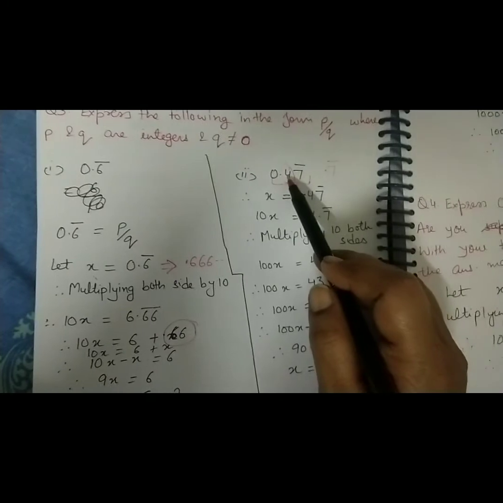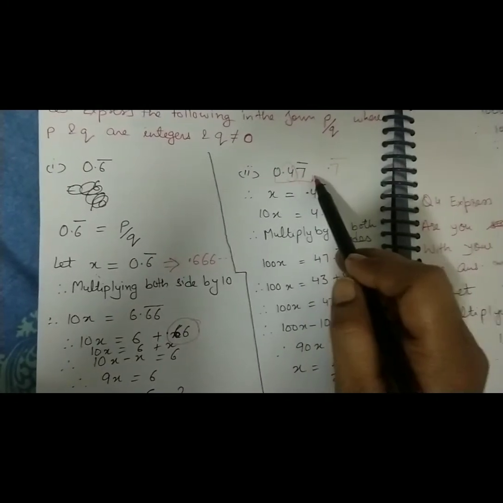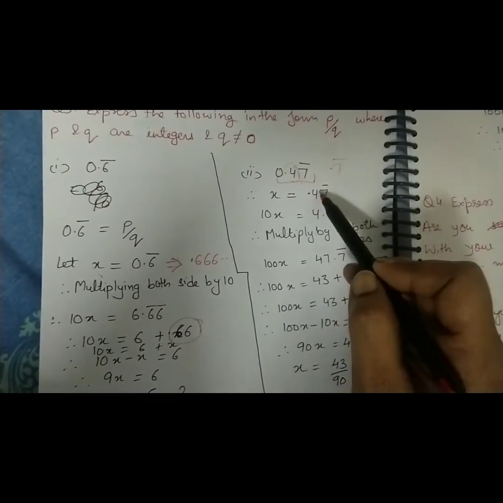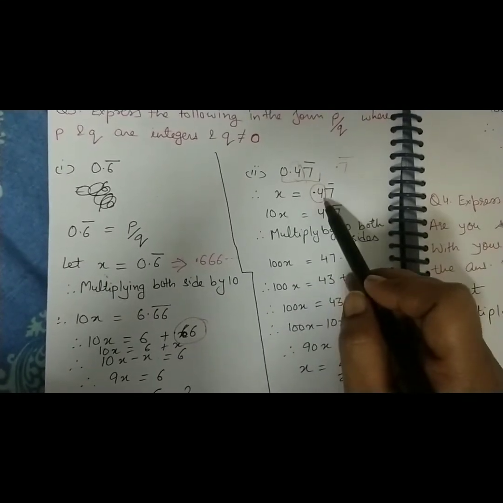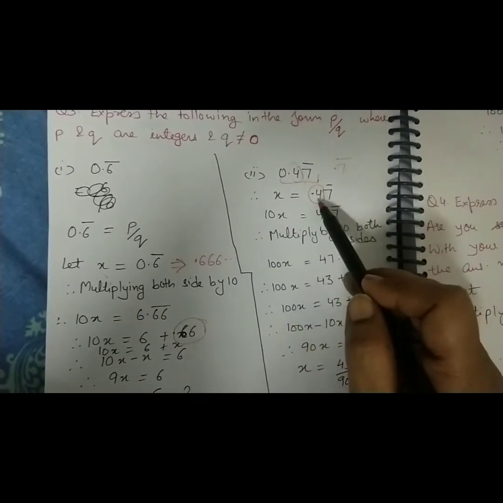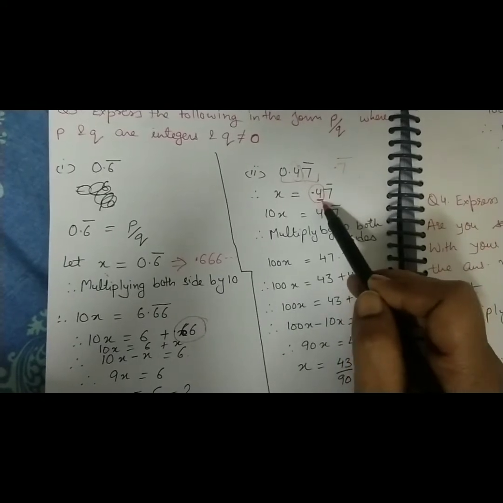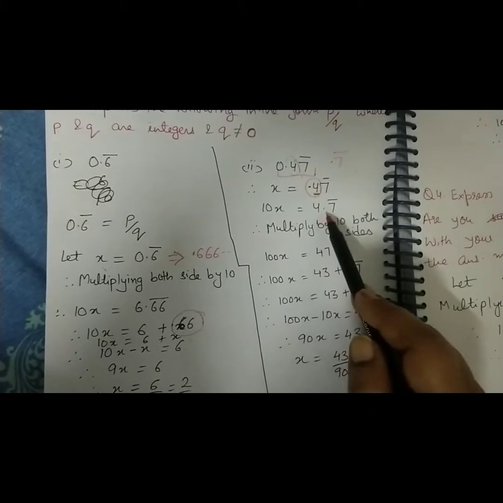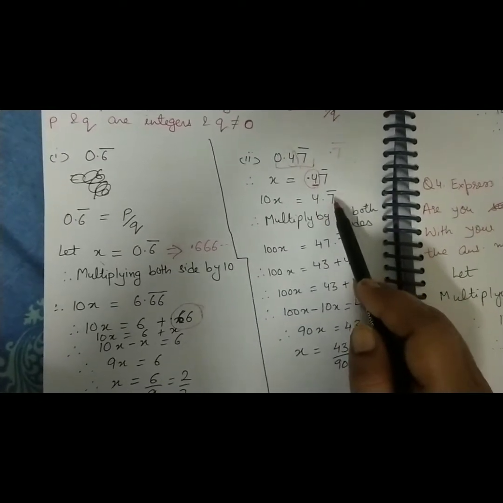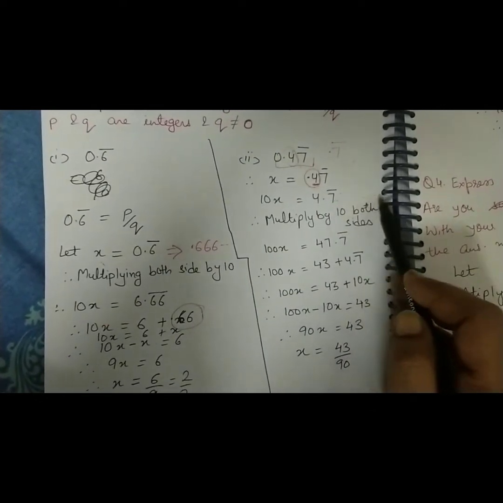So we should multiply by 10 because we only have one number before it. So 10x is equal to 4.7 bar. Bar means it keeps on coming, 777.